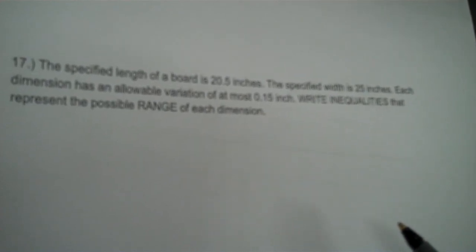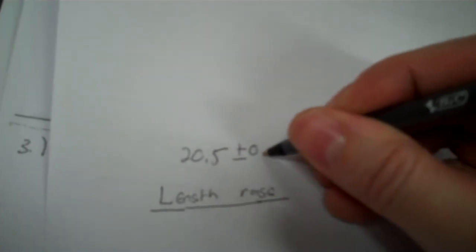Okay, 17. The specified length of a board is 20.5 inches. The specified width is 25 inches. Each dimension has an allowable variation of at most 0.17 inch. Write inequalities that represent the possible range of each dimension. Okay? Now, length range. What's your length supposed to be? 20.5. The width is supposed to be 25, but it can vary. That means you can be over or under, so plus minus 0.15. So I put L and W.